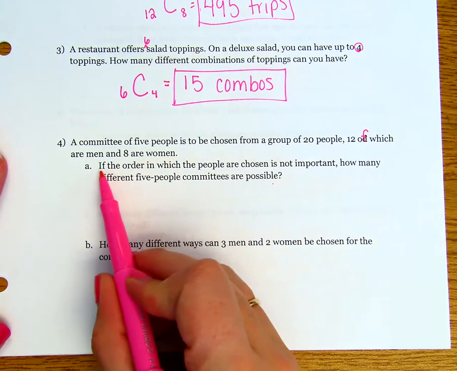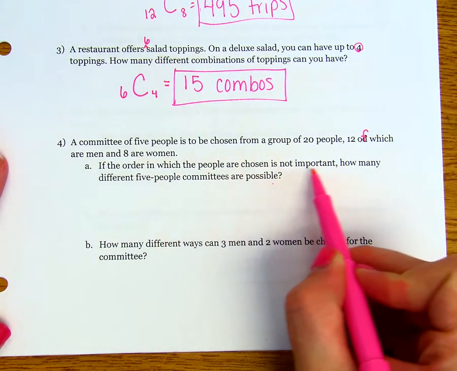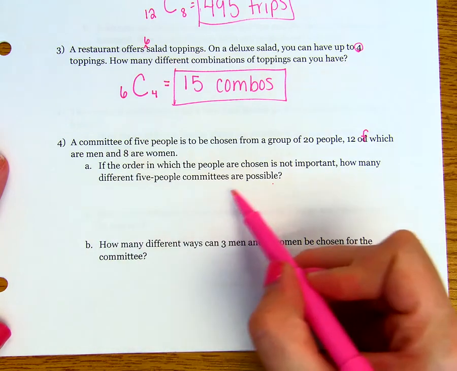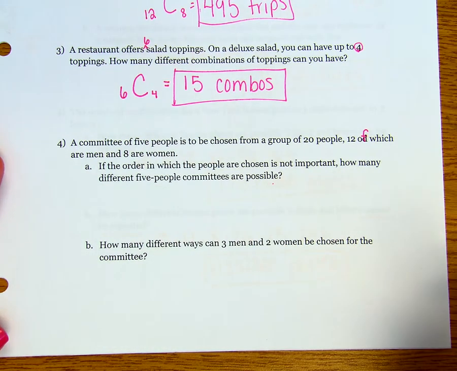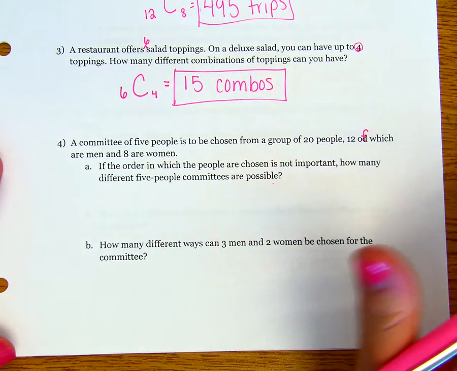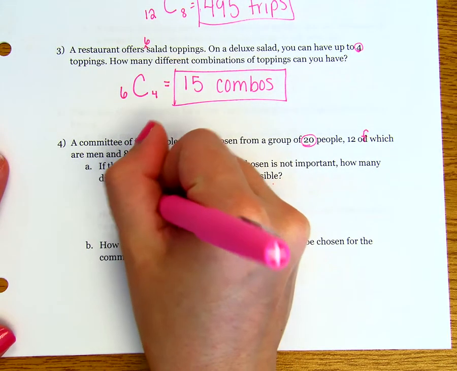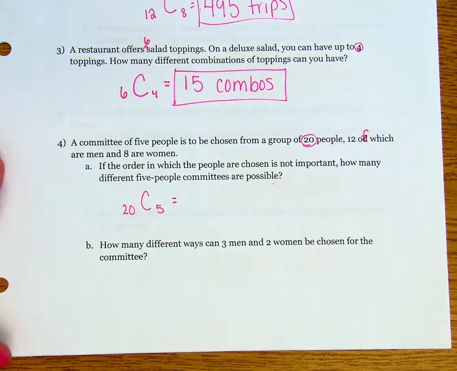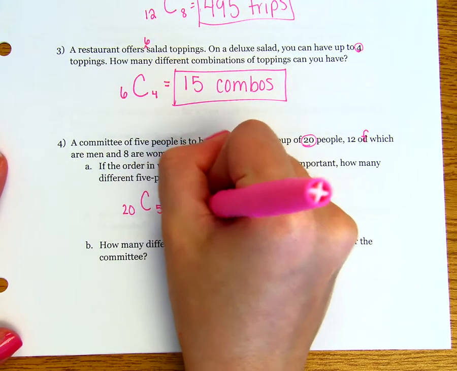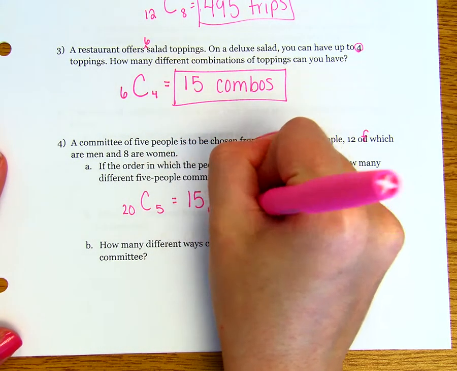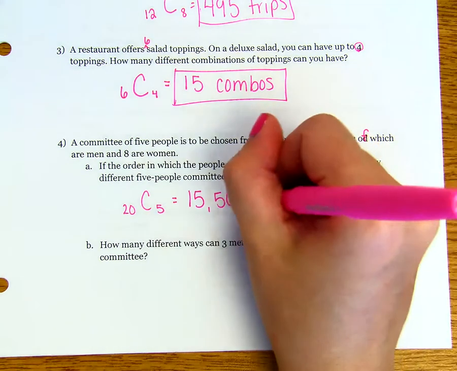Question 4, the first one said, if the order in which the people are chosen is not important, how many different 5-people committees are possible? So here, it doesn't matter if it's male, female, nothing. So we have 20 people altogether, and we're going to choose 5 of them for our committee. So that makes 15,504 committees.